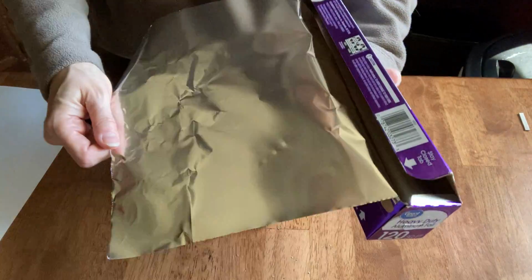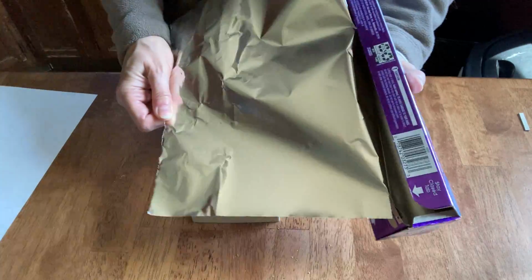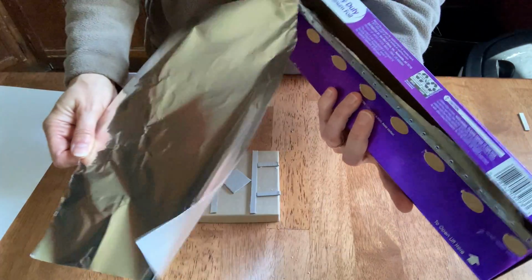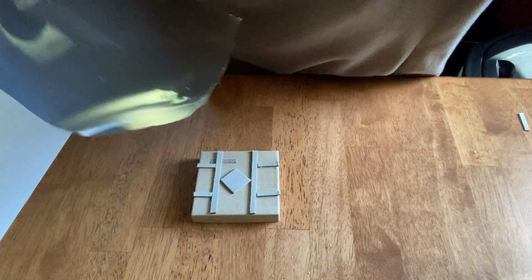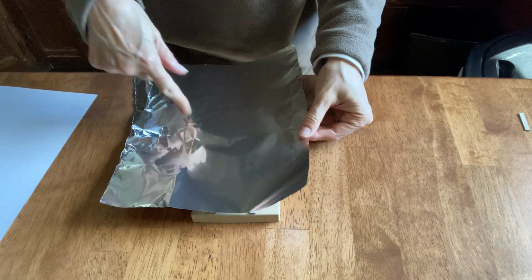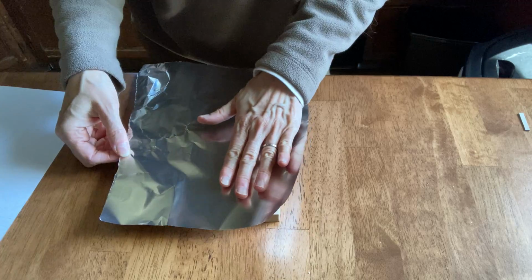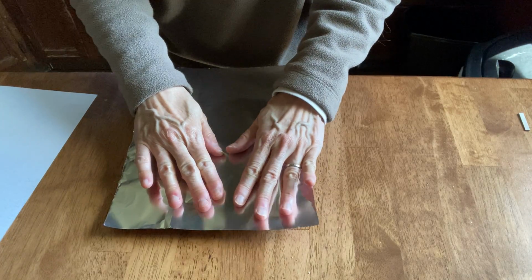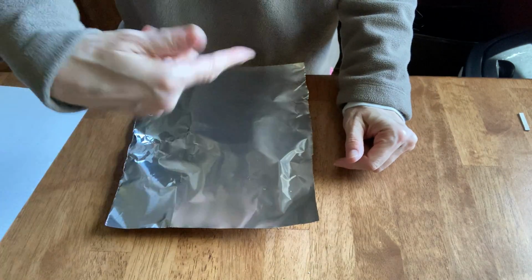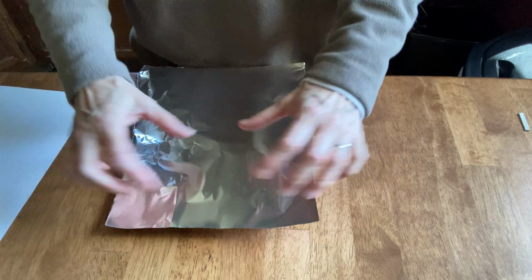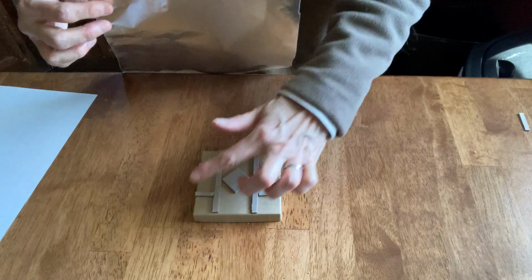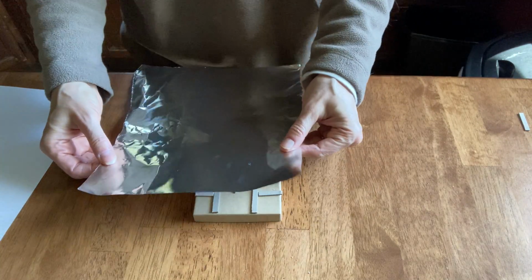Now I'm going to cut a piece, tear it off, and I want to make sure that it doesn't have a lot of crinkles in it to start. I also want to make sure that when I put this on, it's going to be able to fold around the edges. So I need some extra, not just what's going to cover the top here.